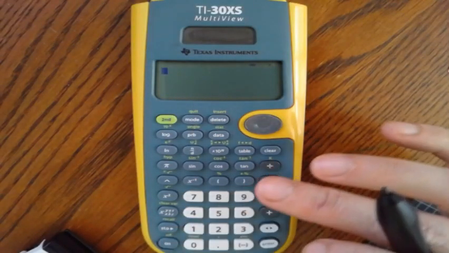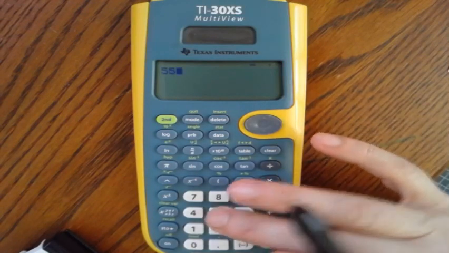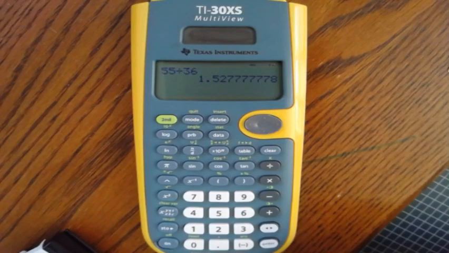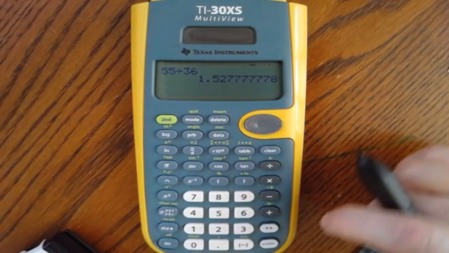Now, watch this. I have 55 divided by 36. Do you see the answer is in decimal? And I said I don't want decimal. I want a mixed number. You can change that to a mixed number.